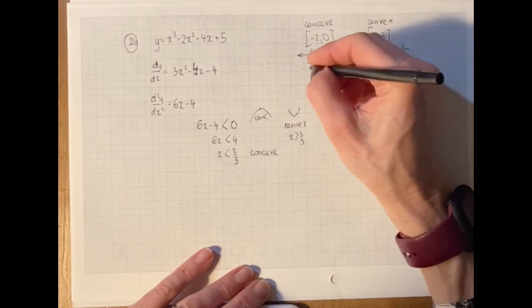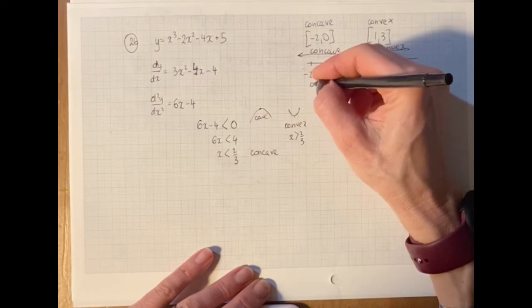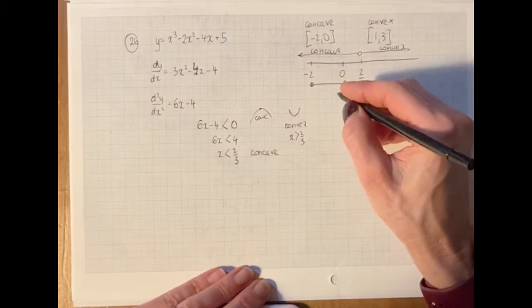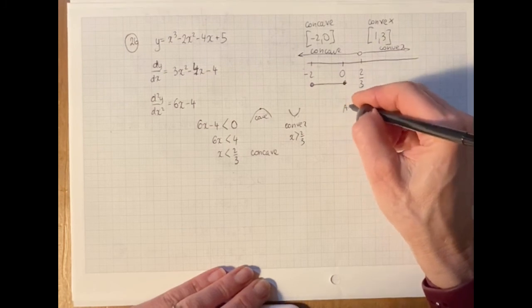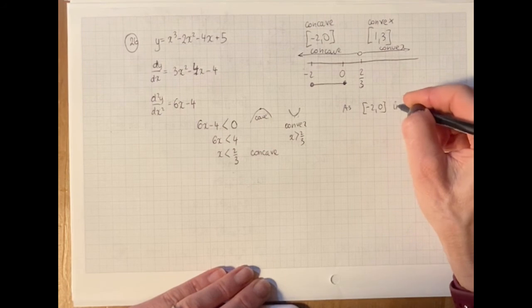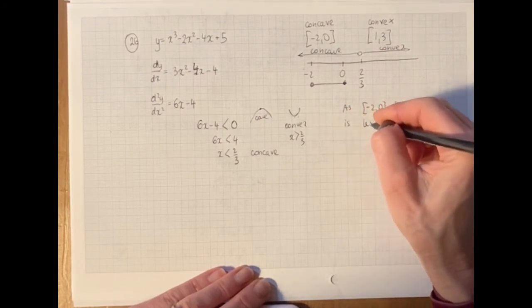If you can see that clearly, anything between minus 2 and 0 is clearly less than 2/3.